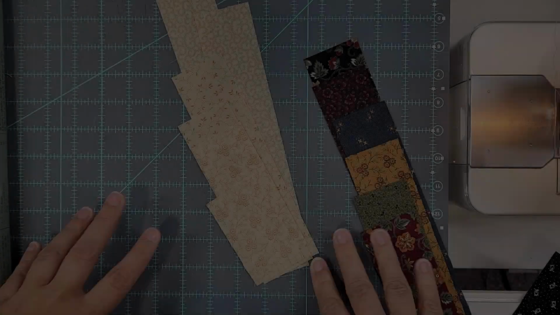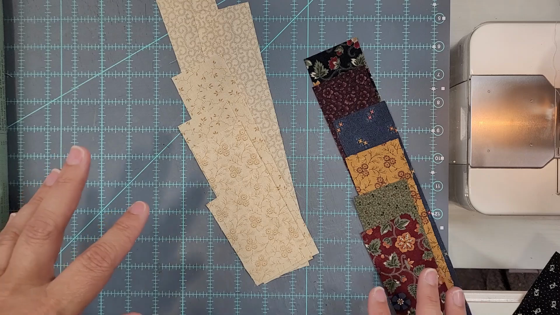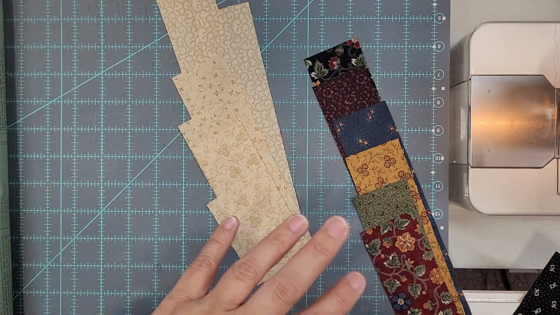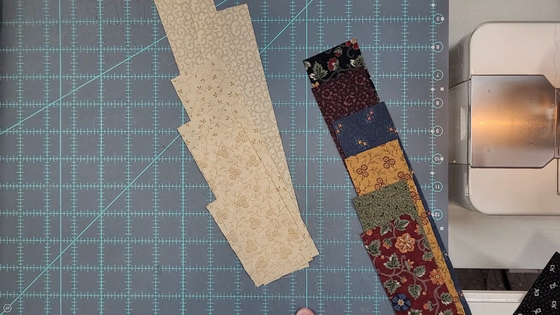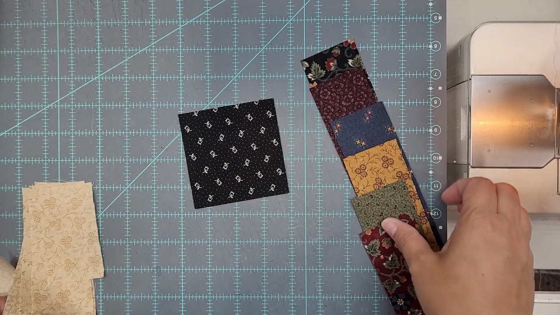So let's go ahead and get started sewing this because I'm really excited to put this one together. As I showed you before, I have all my pieces already cut out. What I'm going to do first, so I don't get confused, because it's not hard for me to get confused, is lay my entire block out on my mat here.